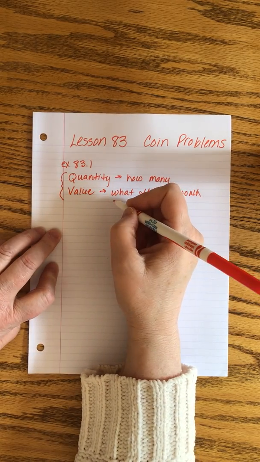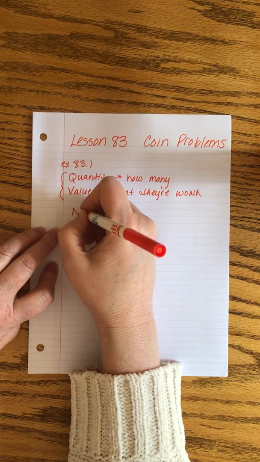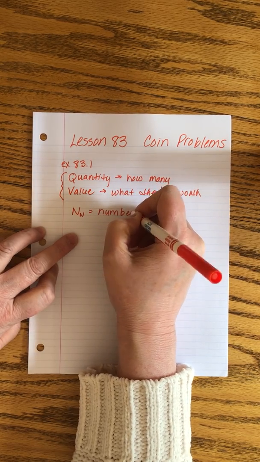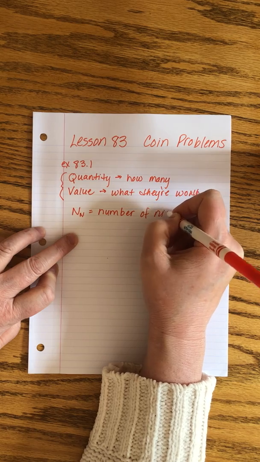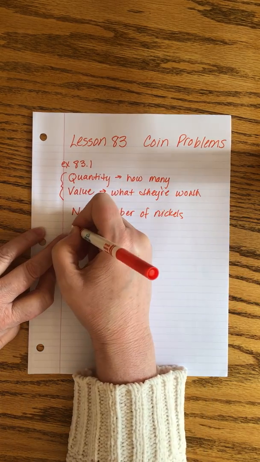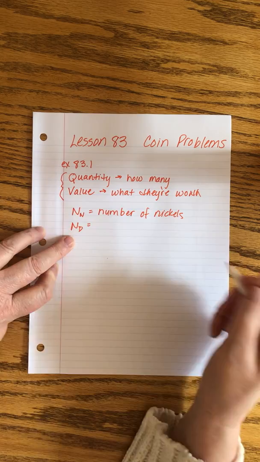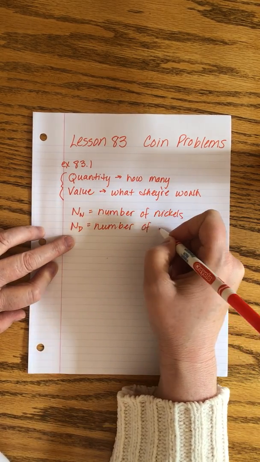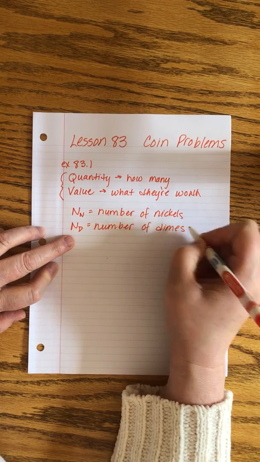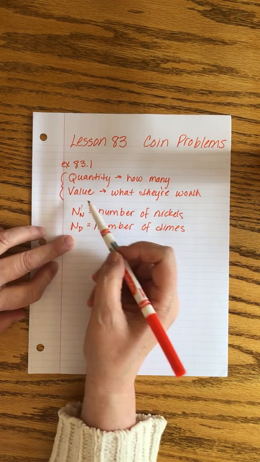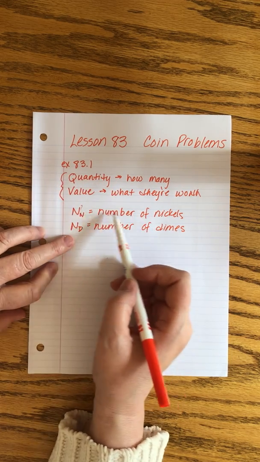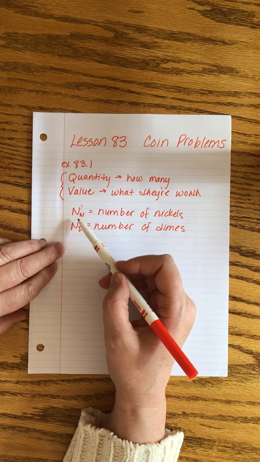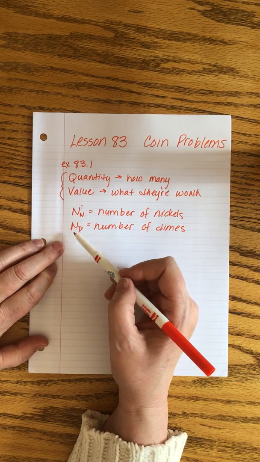The variable that we use is what you've been practicing. In this case, we have nickels and dimes, right? So n is going to be the number of nickels. Get it? And d is the number of dimes. So what we're talking about in this variable is more of a quantity issue. It has nothing to do with how much these nickels are worth, it's just how many nickels we have. So we'll use this number to write our equations.